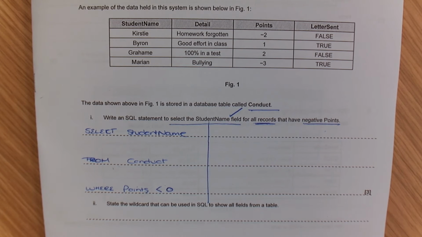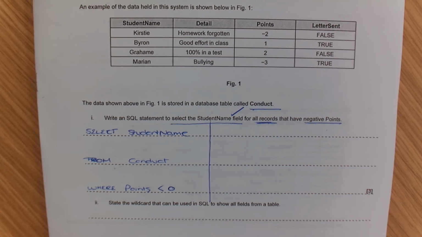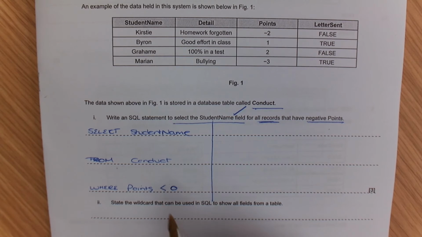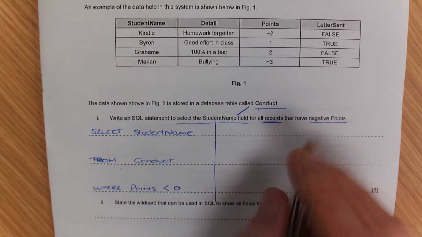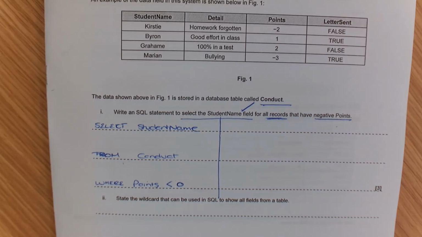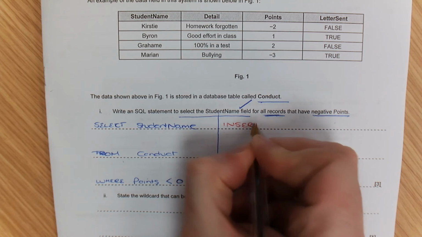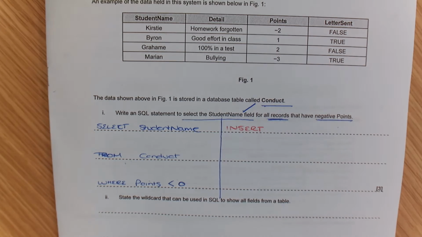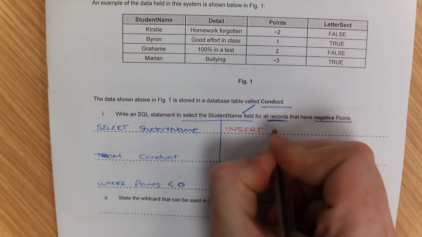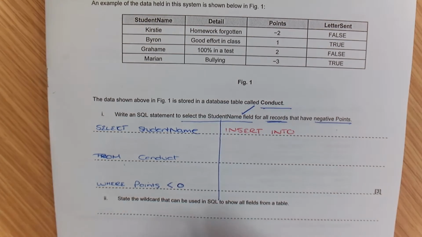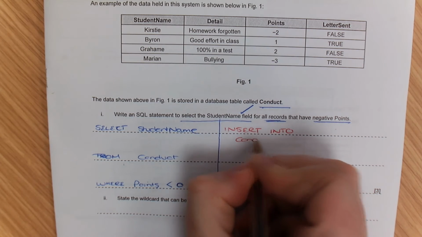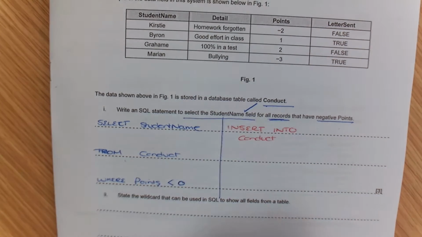But what you might get asked to do in an AQA question is you might be given a table, and then you might be asked, and I would like you to write some notes on this, to add something new to this. So if you are asked to add to the table, then what you're going to need to do is INSERT. This isn't answering the question, this is showing you how you can add values. INSERT INTO conduct. So you put the table name. So that's your table.